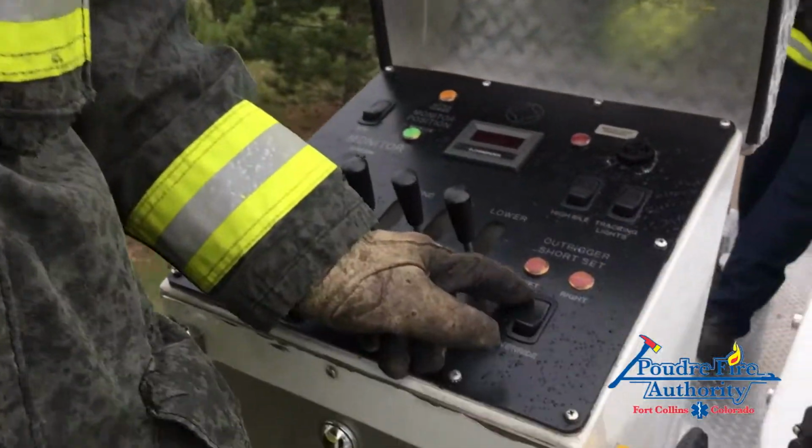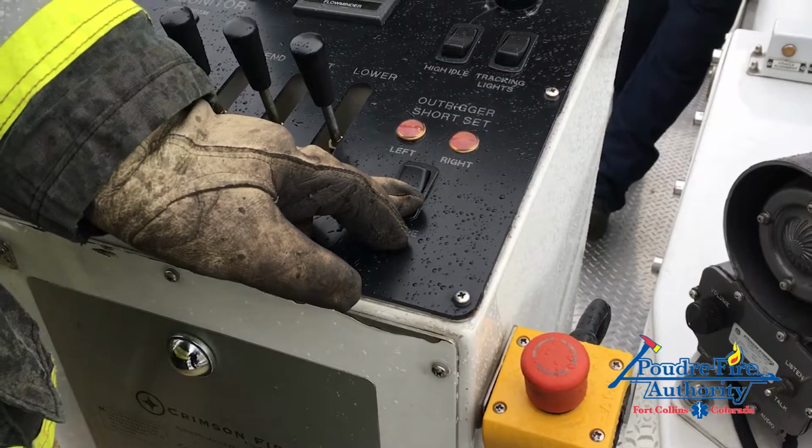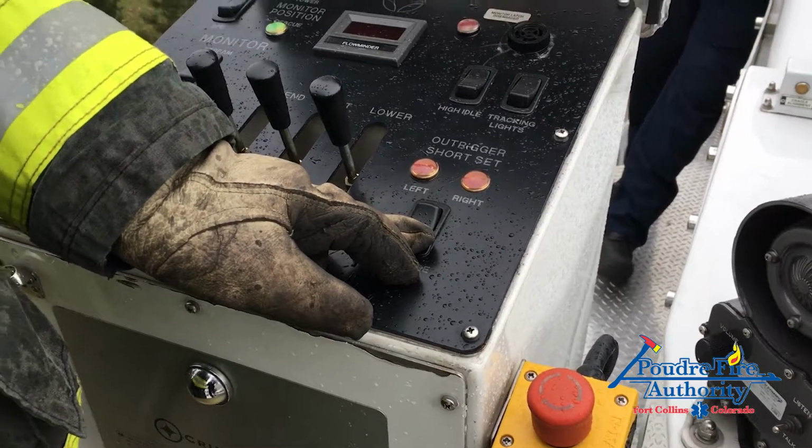System's functioning as it should. It's not letting you rotate the aerial, but you want to go ahead and override that. The system up here is relatively simple. You have an override switch, outrigger short set. You'll have to depress the button, hold the button until you rotate past 5 degrees, which is where the aerial would normally stop and not allow you to go over the short jack side. Once you've extended beyond that, you'll go ahead and be able to release that override switch and position the aerial as you need.